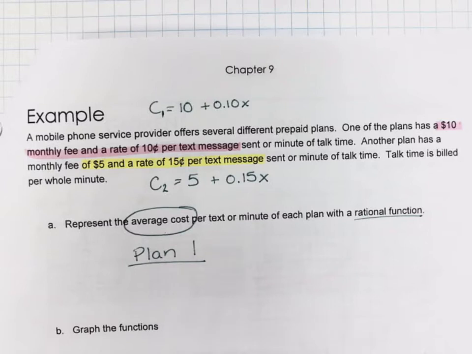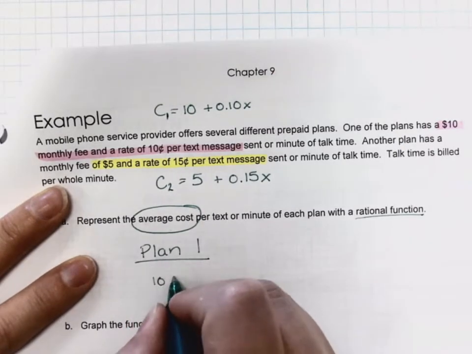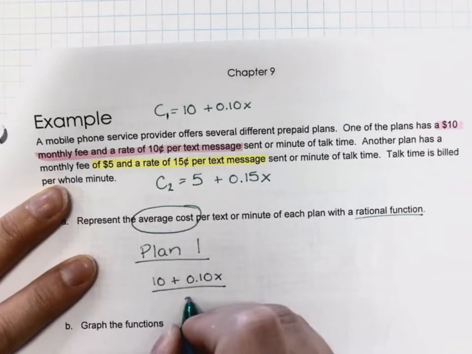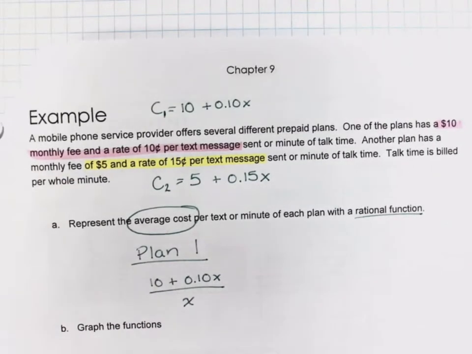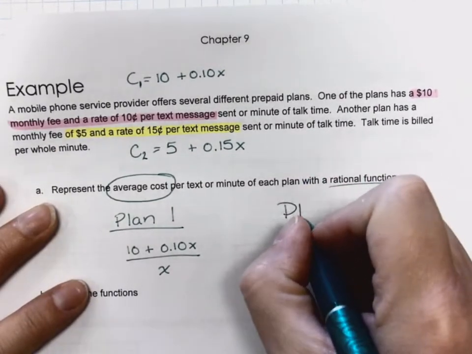If I say your bill is $100 and you sent 50 texts, how much did it cost you to send every text? $2. Those are expensive texts. So we're going to take the cost of plan 1, so $10 plus our rate per text, and we're going to divide that by the number of texts we have sent. So that's for plan 1. What about plan 2?